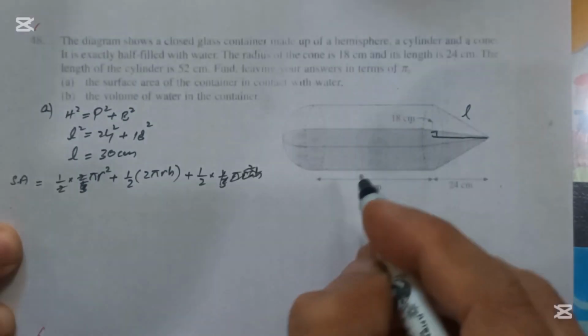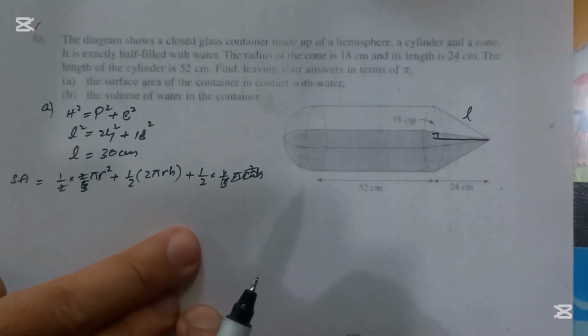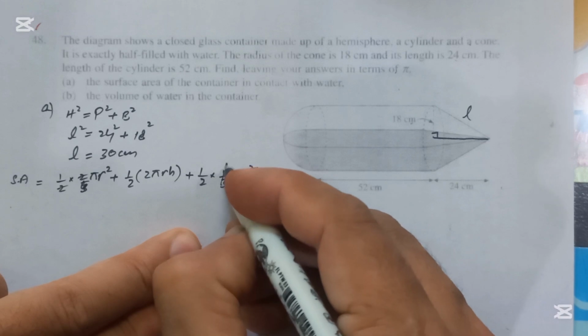Plus the cone's surface area, that will be equal to pi r L.